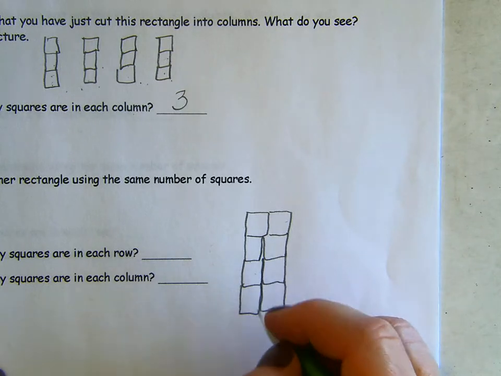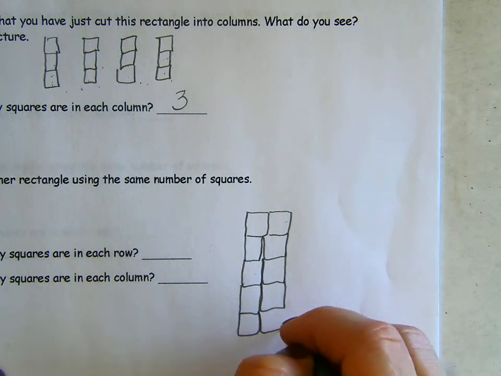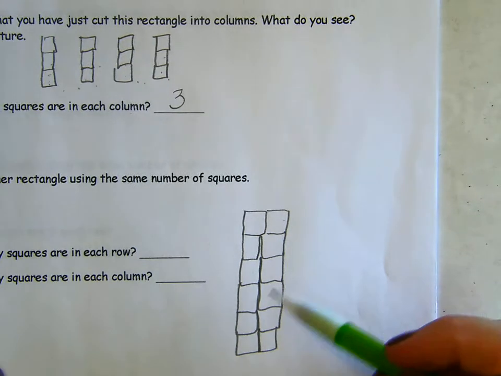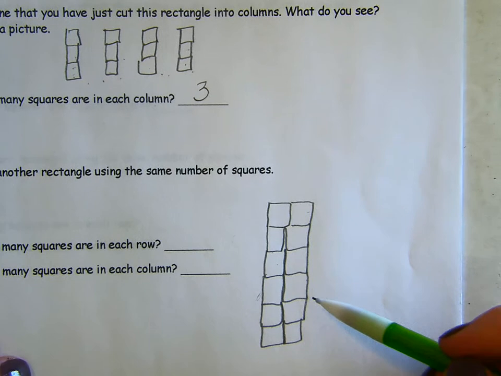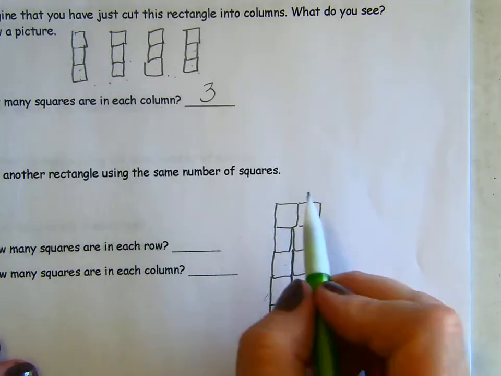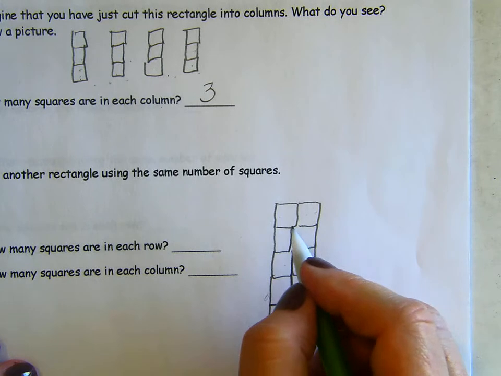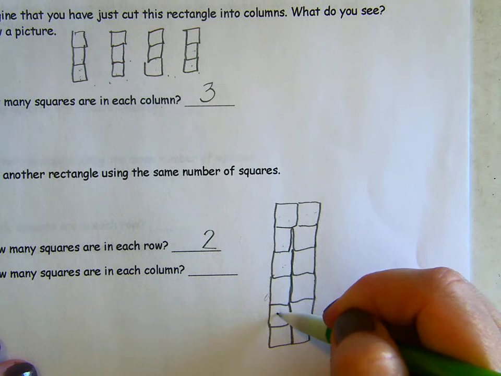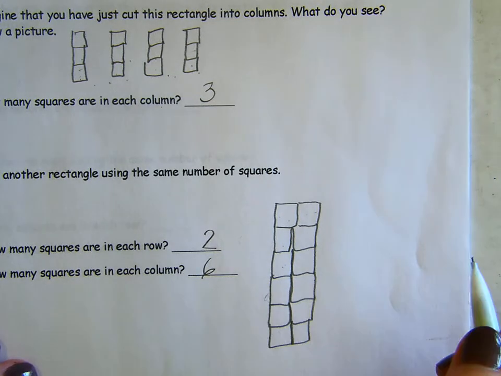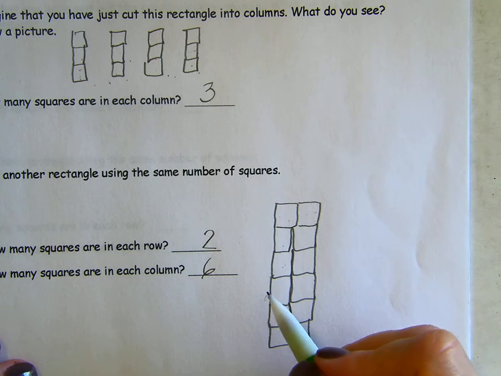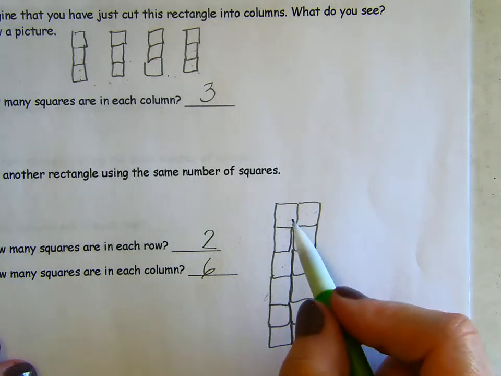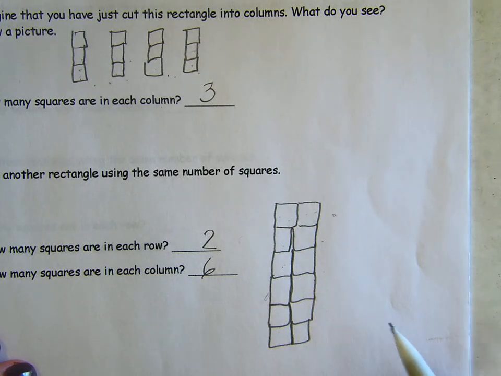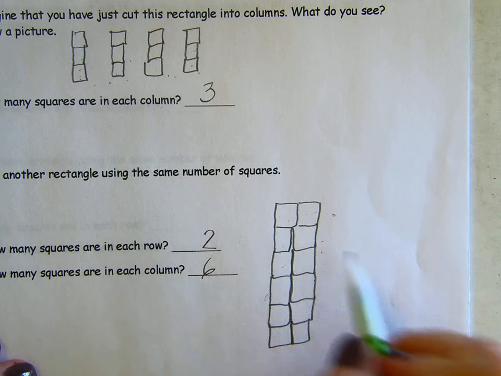So that's 1, 2, 3, 4, 5, 6. Now I know that 6 and 6 is 12. So each row has 1, 2, and each column has 1, 2, 3, 4, 5, 6. 2 times 6 is 12. 2 plus 2 plus 2 plus 2 plus 2 plus 2 is 12. And 6 plus 6 is 12.